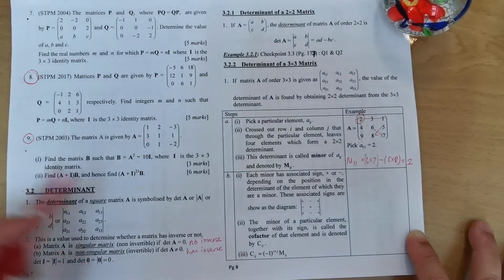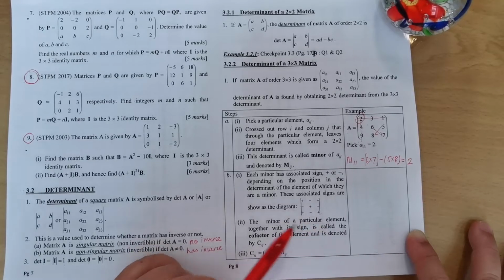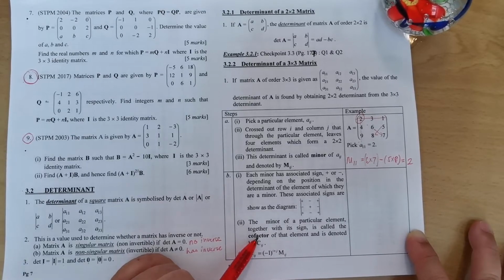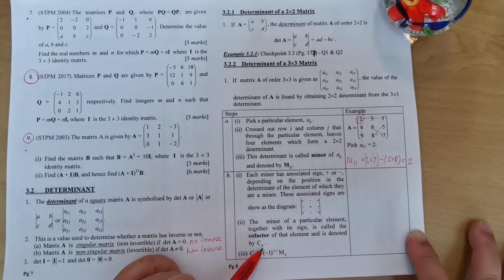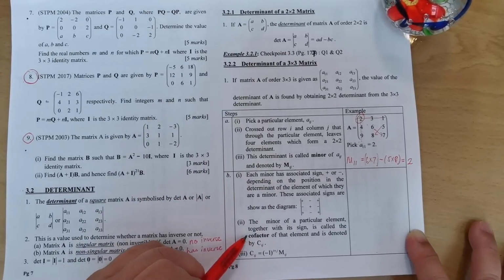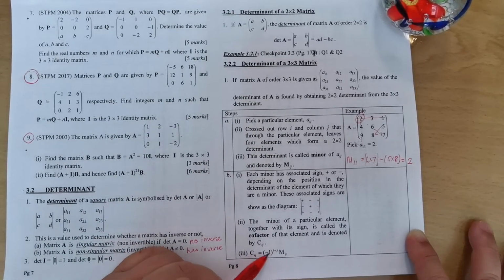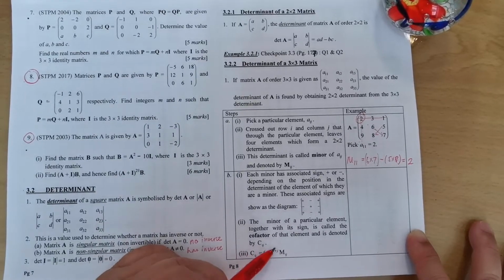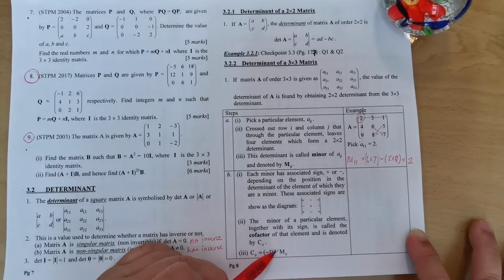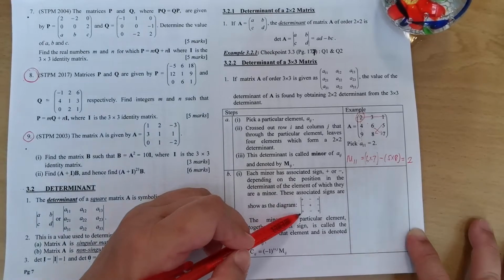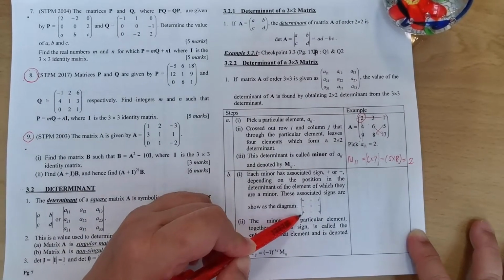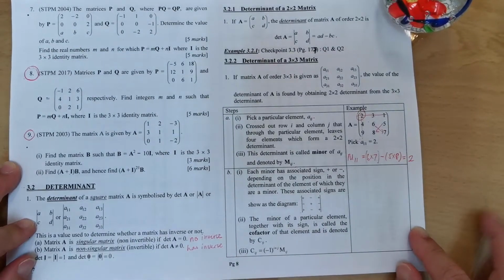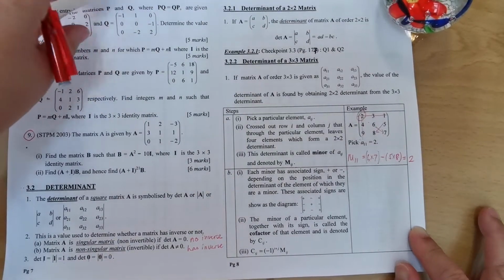Just remember these signs. The minor of a particular element together with its sign is called the cofactor of the element and is denoted by Cij. Therefore, the cofactor of an element is (-1) to the power of i plus j multiplied with the minor. You don't have to memorize this, because (-1) to the power of i plus j gives the sign for the position. Or you just memorize the alternating positive, negative pattern. That's it.